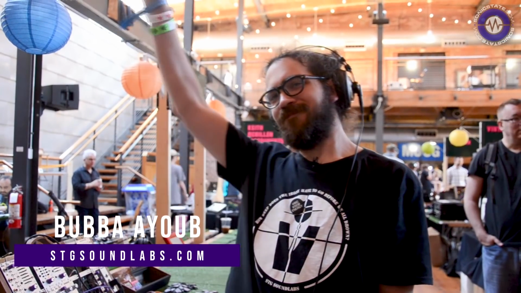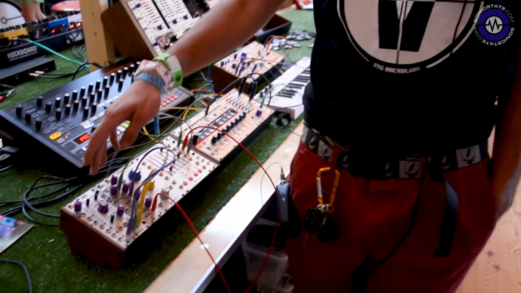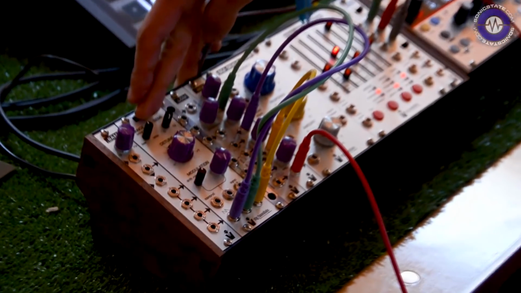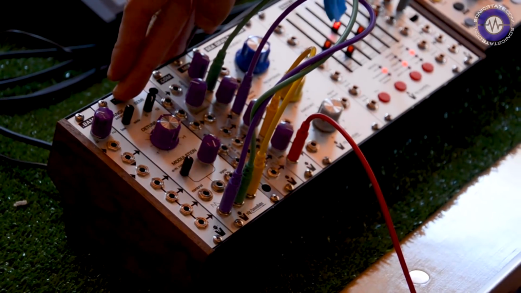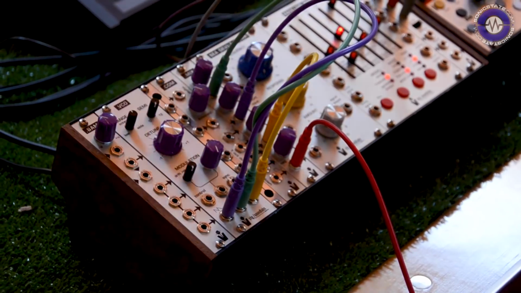All right, here with Bubba from STG Soundlabs. Bubba, what are you showing? Something brand new for you guys. What is this? So this is a very, very exciting thing for us. This is the very first STG Soundlabs oscillator. It's called the .VCO, and there's a few things that are especially notable about the .VCO.